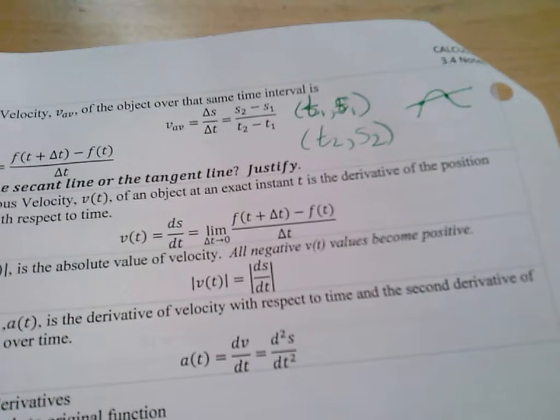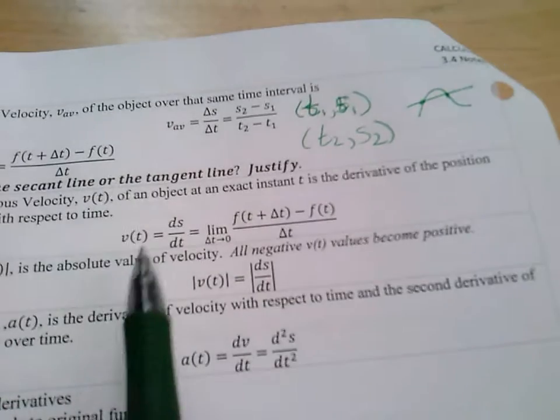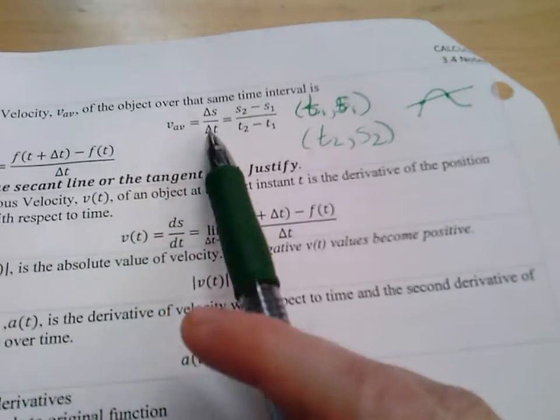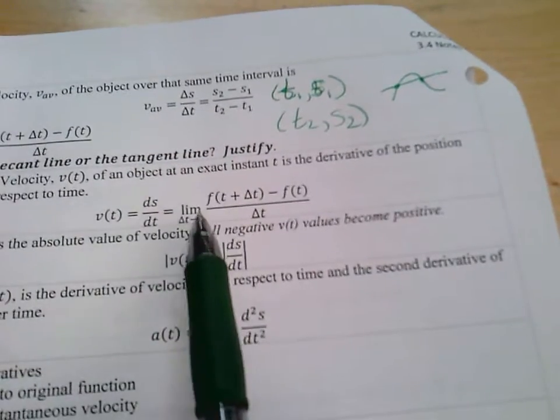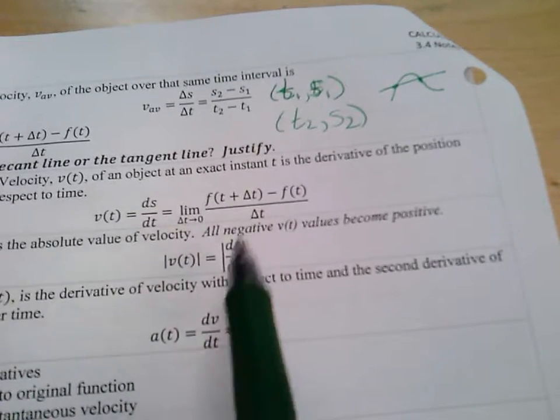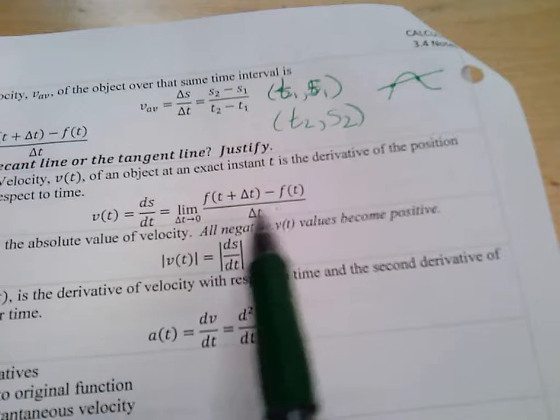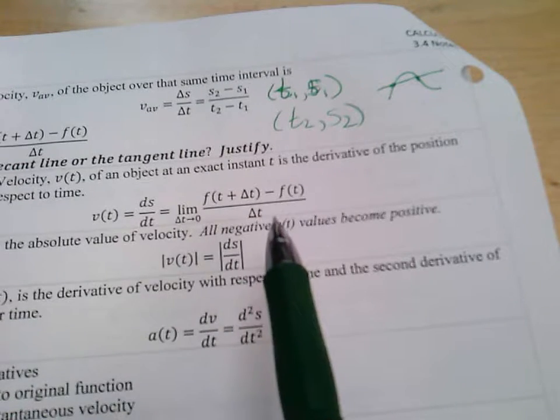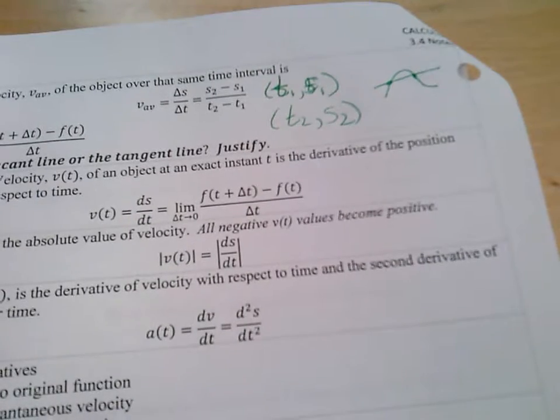Instantaneous velocity, and all this should be review material for you, of an object at an exact instant of time is the derivative of the position function with respect to time. So now we know the derivative of the position function is going to be velocity. And here is that awesome definition of a derivative right here. But no worries, we're not using that, that's just for your understanding. As change in t approaches 0, A and B are getting closer and closer together. So pretty much your distance between A and B is 0. That's all that means.